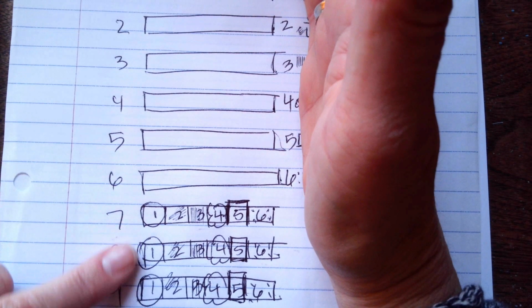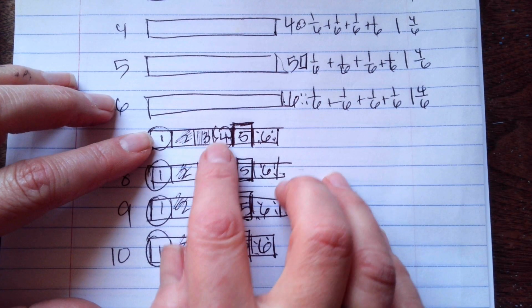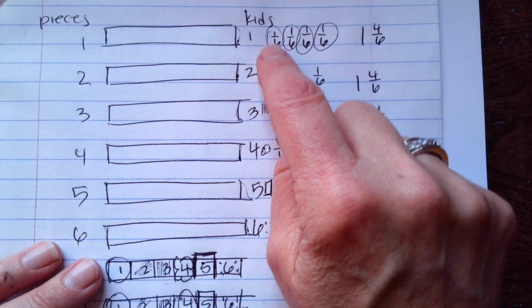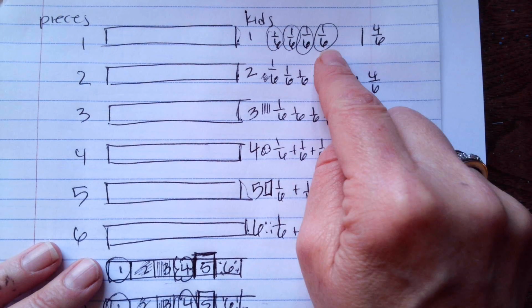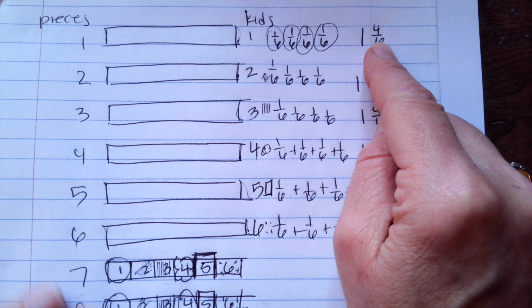Then I took the other remaining 4 pieces and I split that into 6 pieces, and kid 1 got these 4 pieces. So I did 1/6 plus 1/6 plus 1/6 plus 1/6. That equals 1 4/6. And I did the same thing.